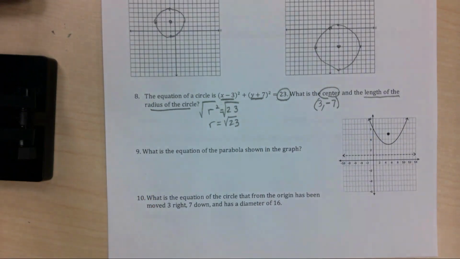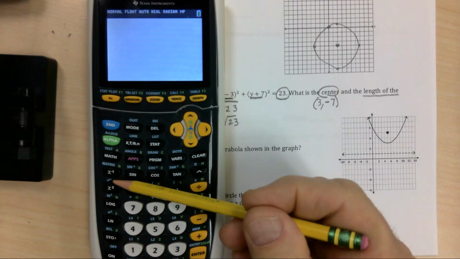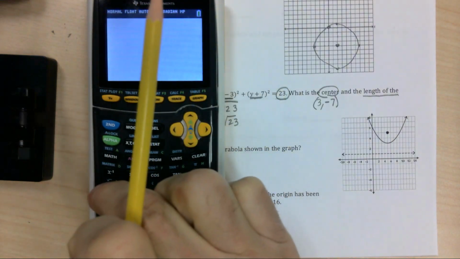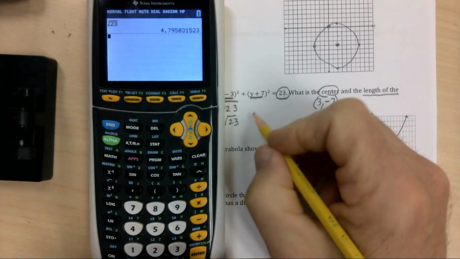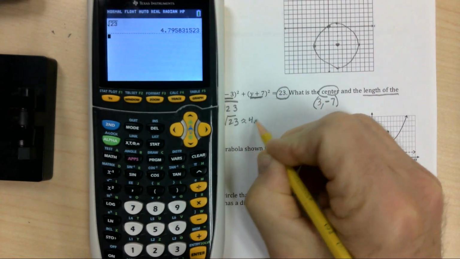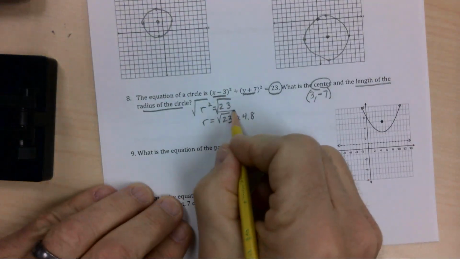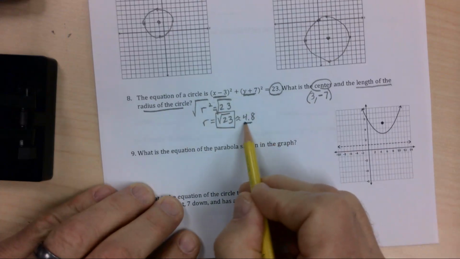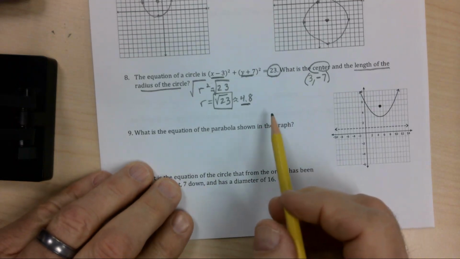I'm not sure if they're going to make us convert that to a decimal, but I will in just 2 seconds. I can see the square root button right there. Second, square root 23. We'll call it 4.8. I'm okay with you just saying it's the square root of 23, but on a standardized test they might change it to 4.8.